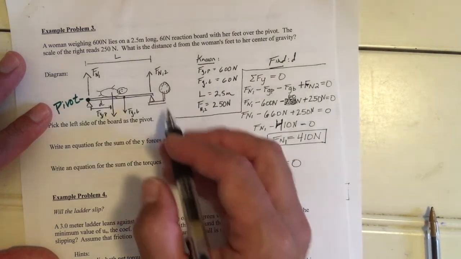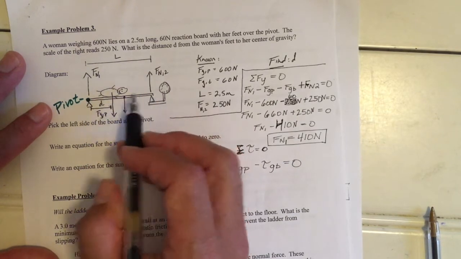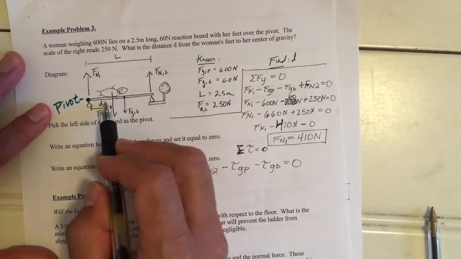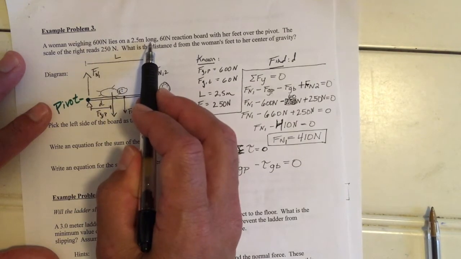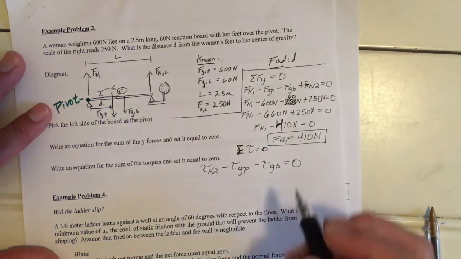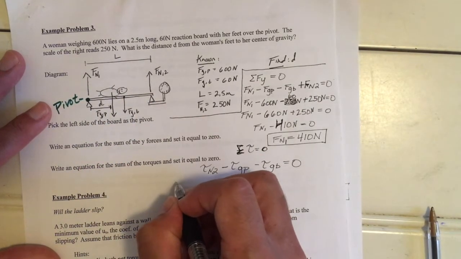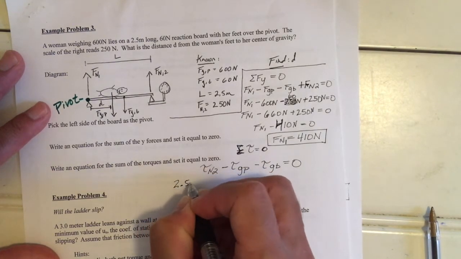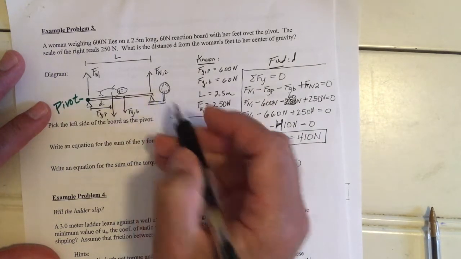All right, so torque N2 is going to equal the force due to N2 times this distance out here to Fn2. What's that distance? The distance of the board, which is a 2.5 meter long reaction board. So this is going to be 2.5 meters. So we're saying we have here 2.5 meters times Fn2, which we know because the scale reads 250.